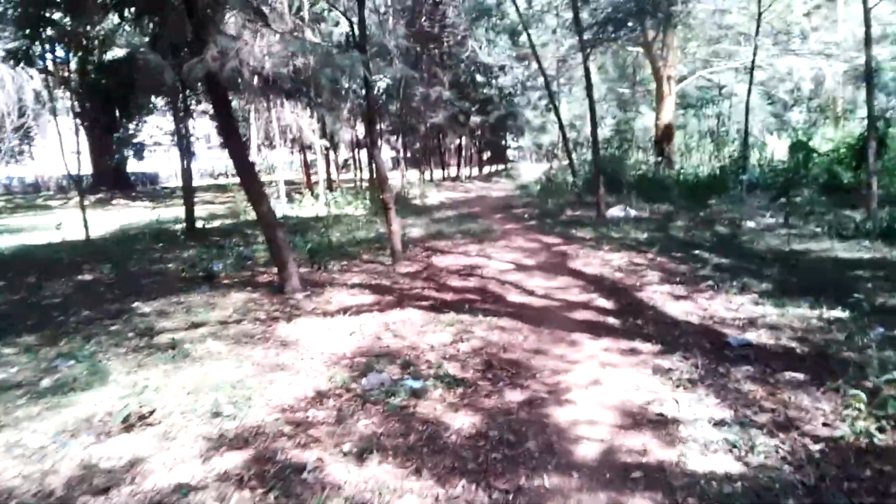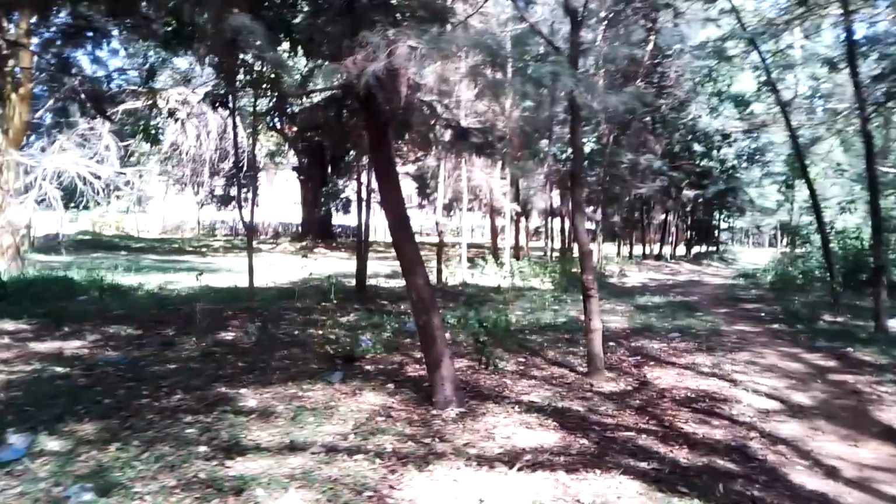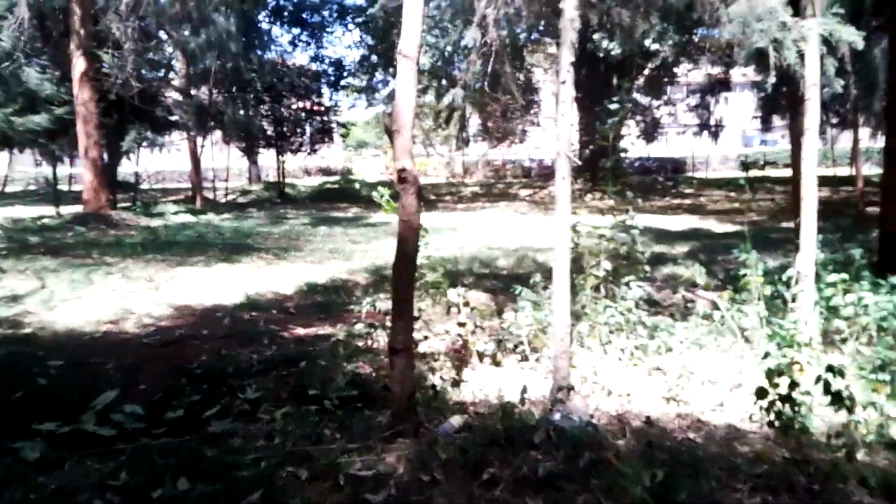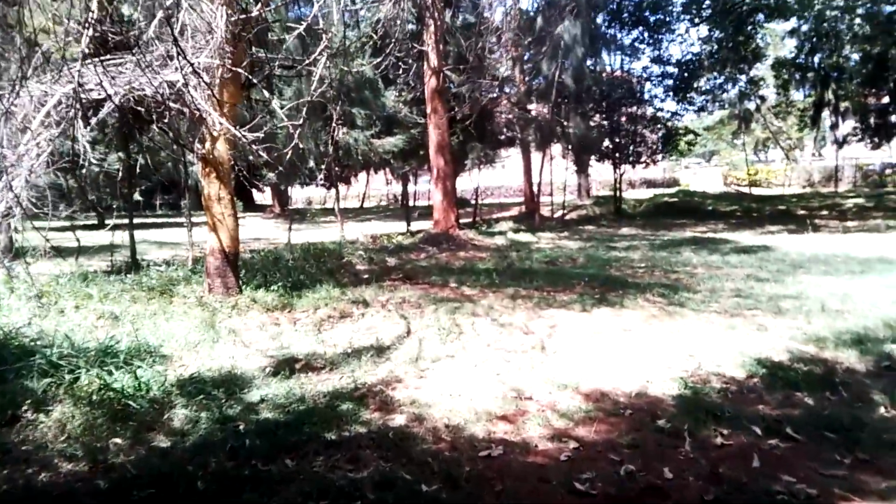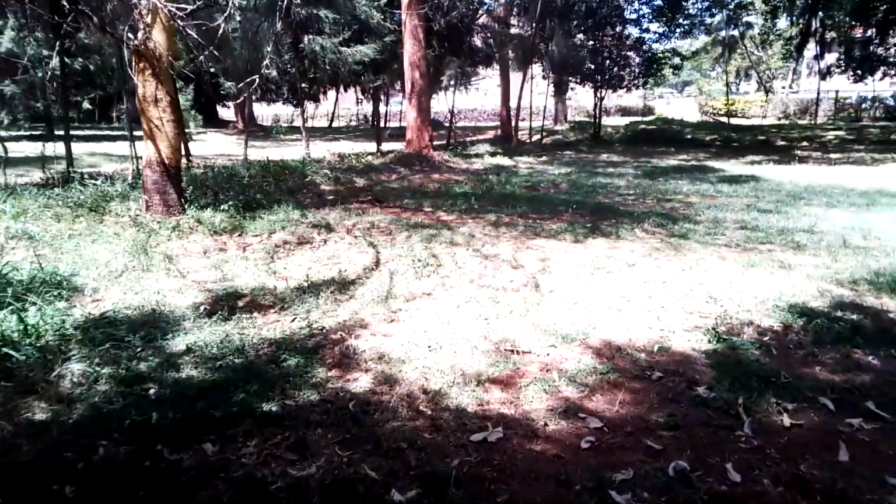Let me try to find Oxalis corniculata. I've seen a few, but I just want to show you the ones which are growing and have enough supply of water, so that you can study them very well as we look at those taxonomic characteristics.